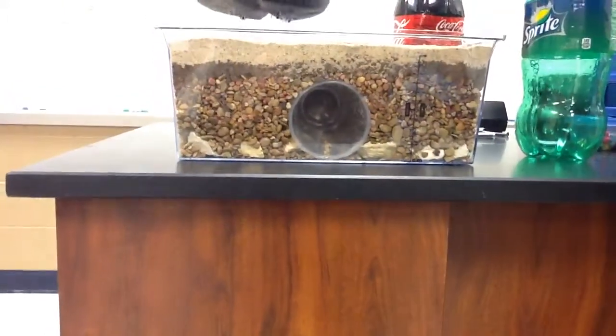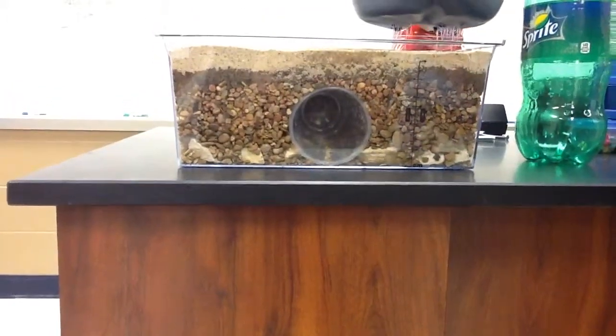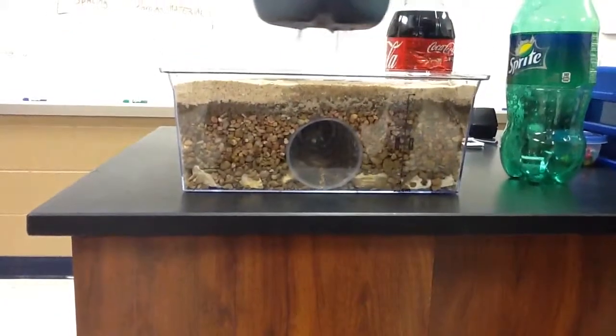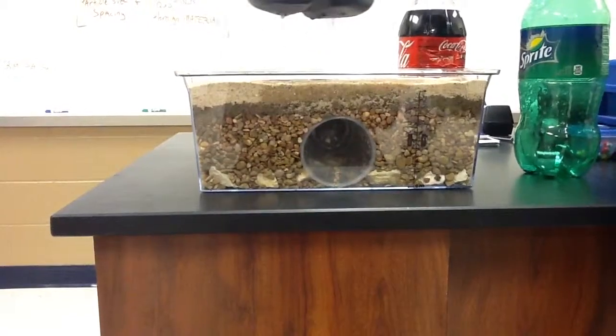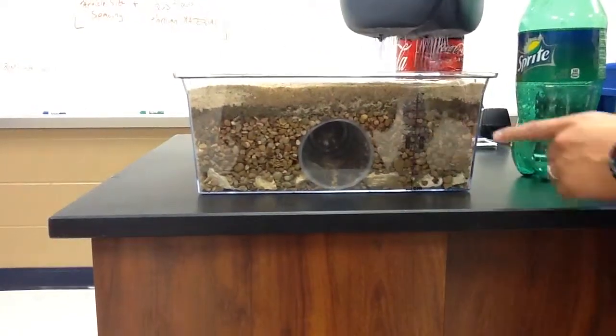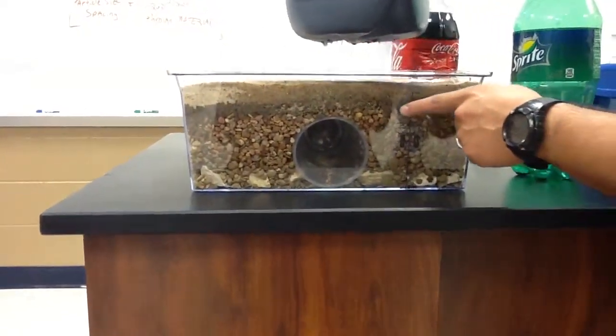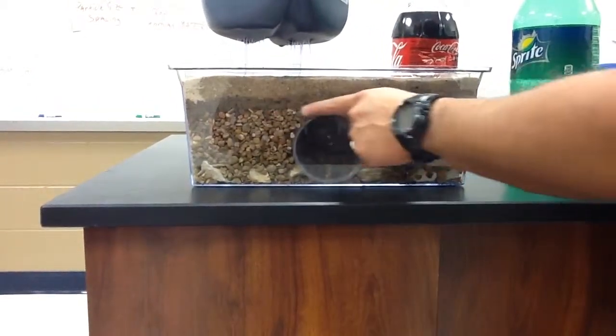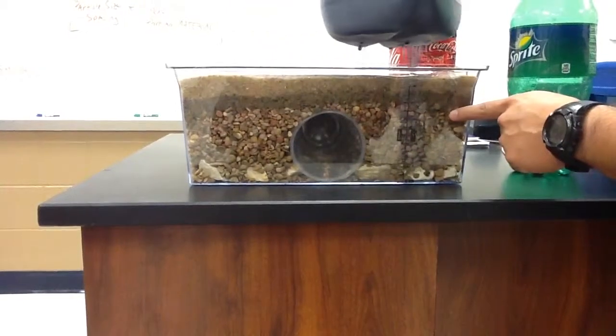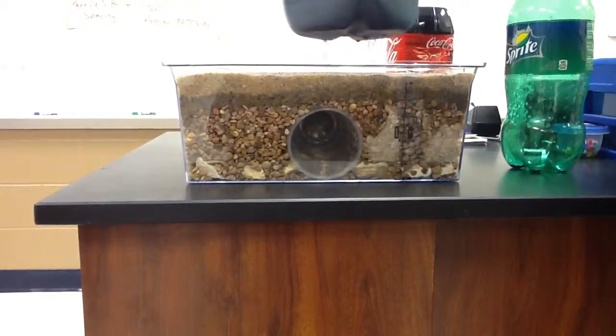Okay, as you can see on the top, this would indicate maybe a torrential rainfall, maybe even a hurricane. The rain is going down quite quickly. It's being absorbed. You can see here on the sides how it's starting to go down. It's percolating through the dirt, and it's going to start going through the gravel any minute now.